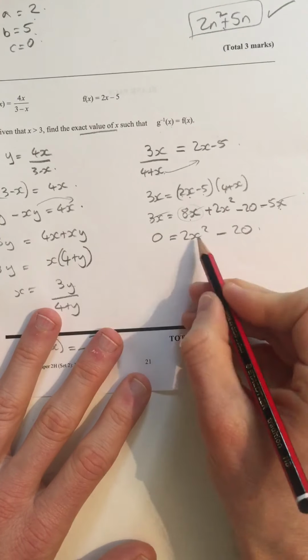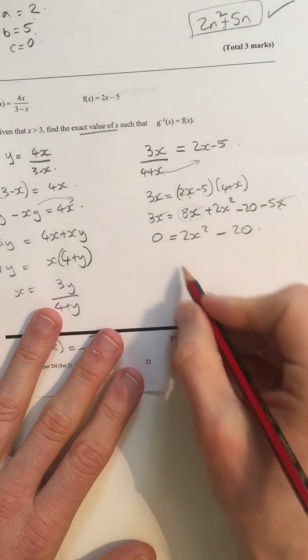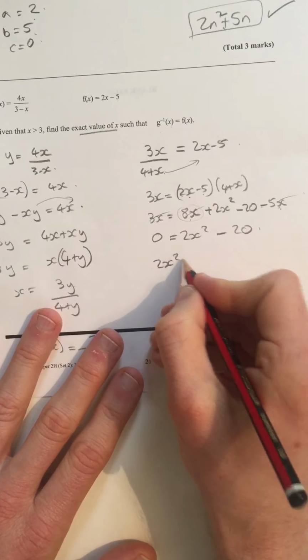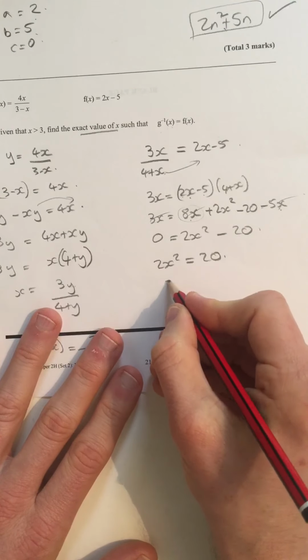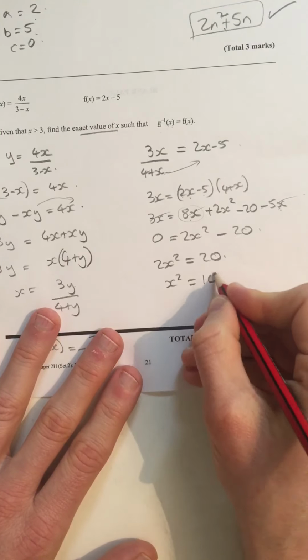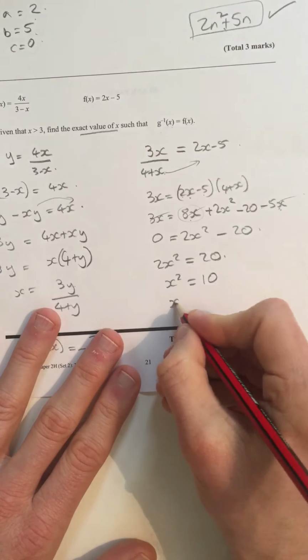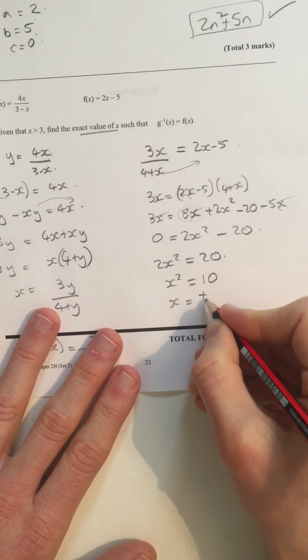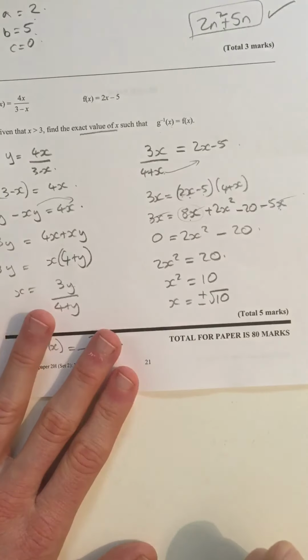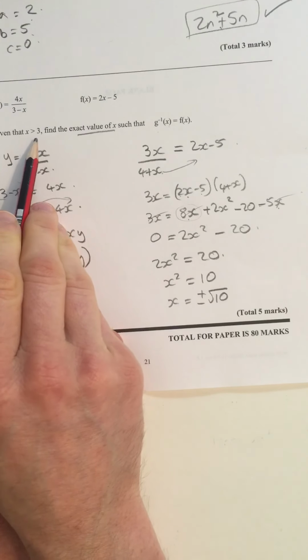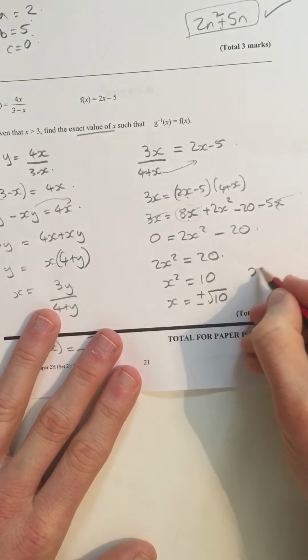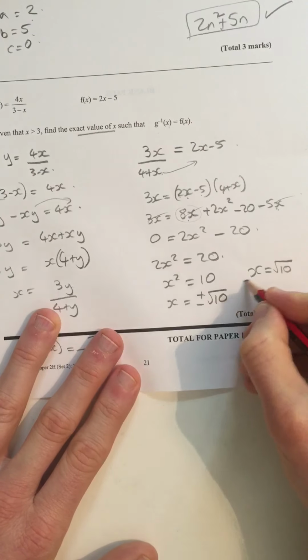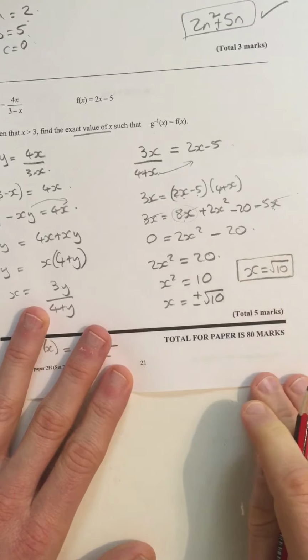Now I just need to rearrange this to find out what x is going to be. So if I take the 20 to the other side, I get 2x squared equals 20. Divide both sides by 2. So x squared equals 10. Square root both sides. So x equals plus or minus root 10. We know that x is bigger than 3, however, so it can't be negative. It's got to be positive. So x equals root 10. And we're done.